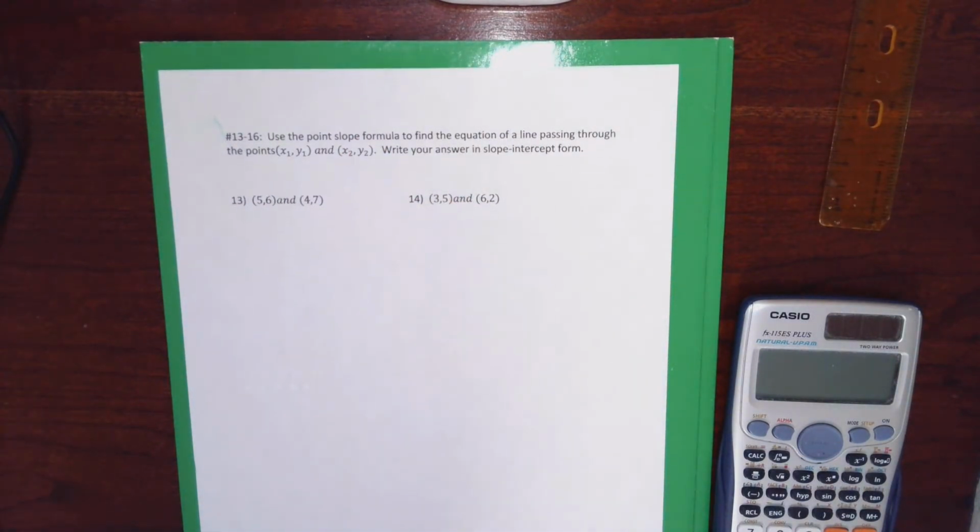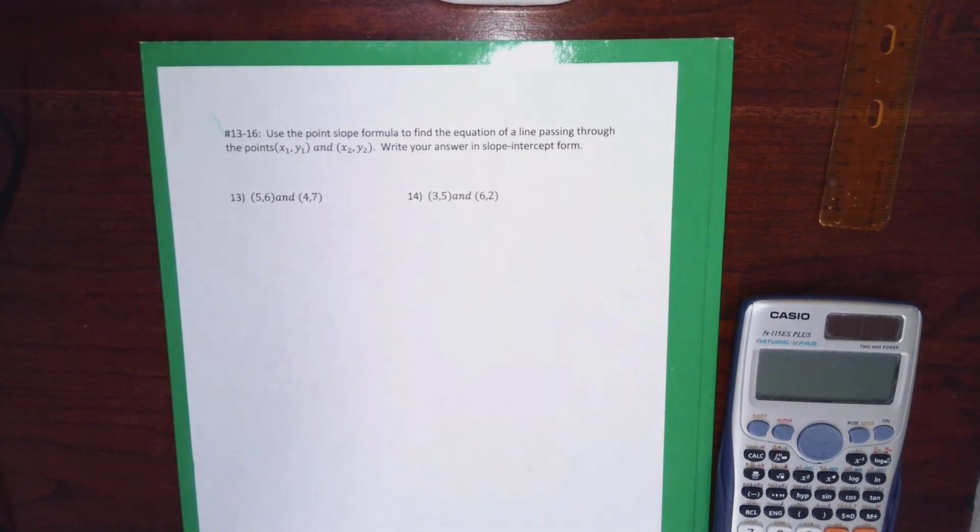I'm gonna actually solve problem 14 two ways. I may regret this, but I will. Let me look at the answers. 14 and 13, the answers are so similar. I'm gonna do 14.